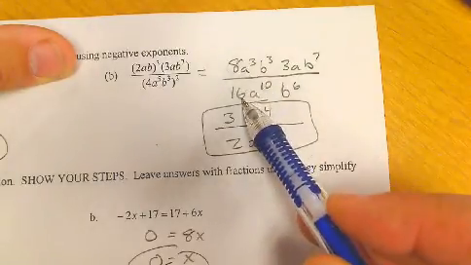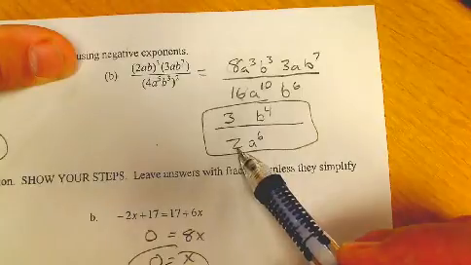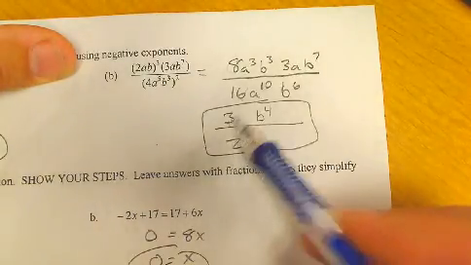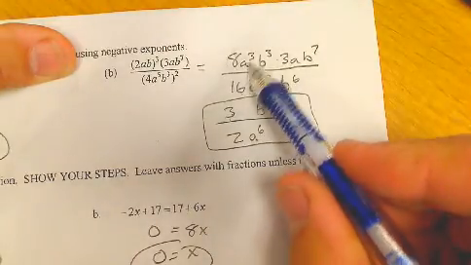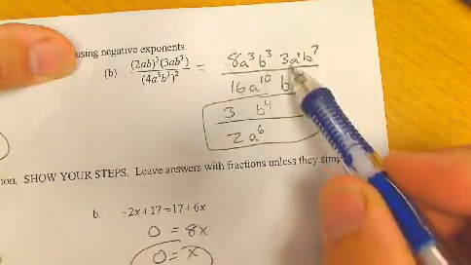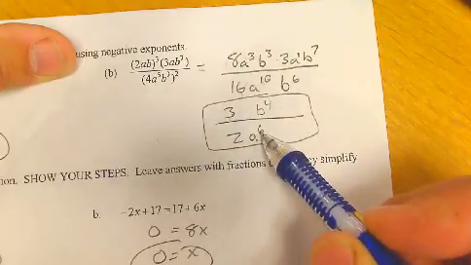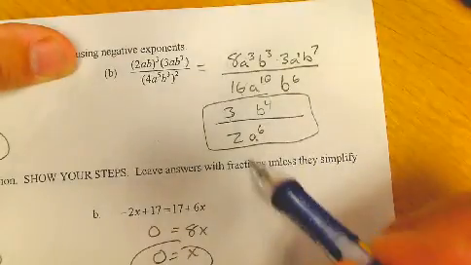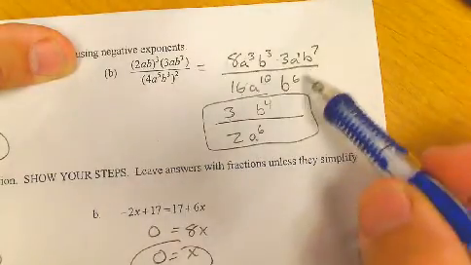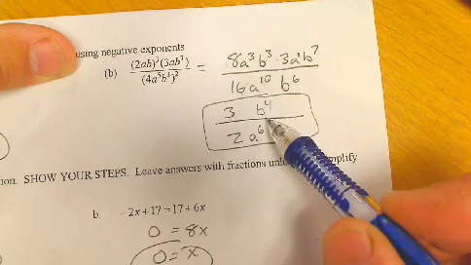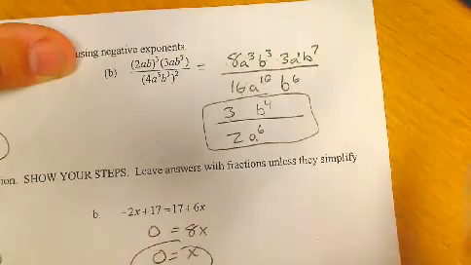8 over 16 is 1 over 2. And I still have the 3 on the top, so I have 3 times the 1, which is just 3. And then a to the 4th over a to the 10th. You subtract the exponents, you get a to the negative 6, which means it's in the denominator, and it changes to positive. And b to the 10th over b to the 6th is just b to the 4th.